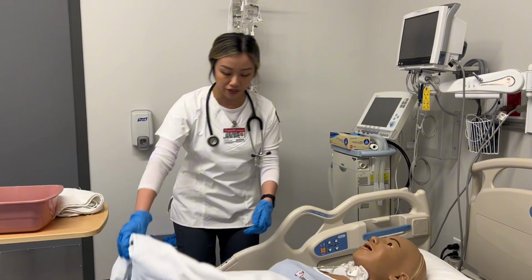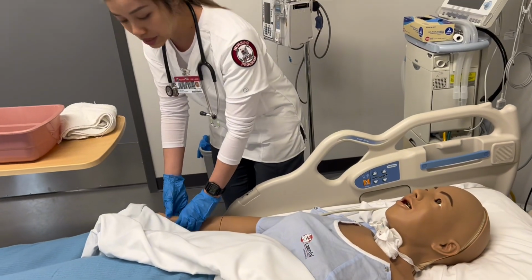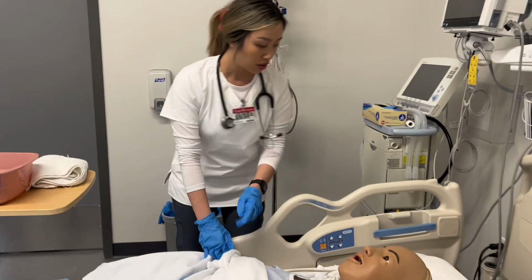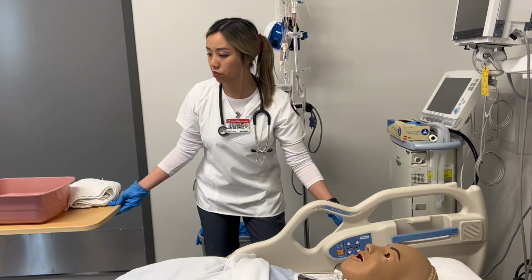Okay, so then I'm going to verify my patient with name and date of birth. So Mr. Smith, March 6, 1966. Okay, so I'm going to raise my bed to a comfortable working position.